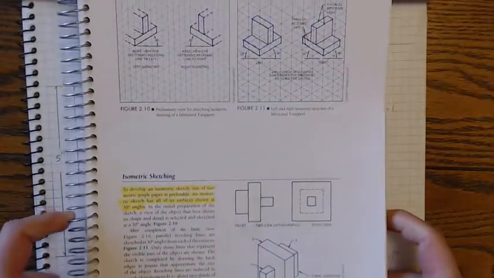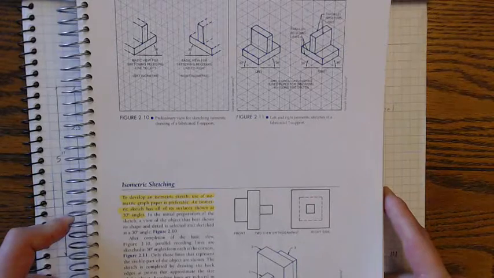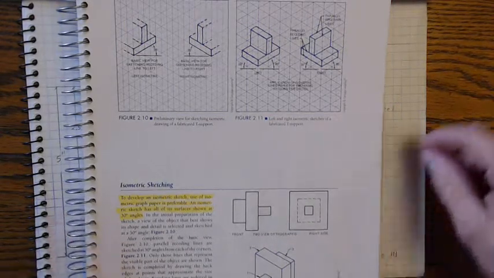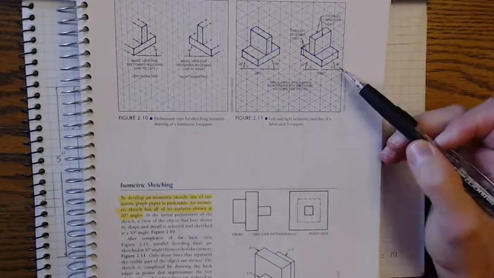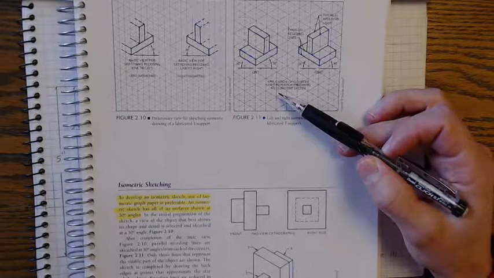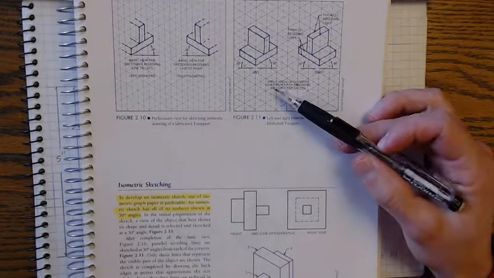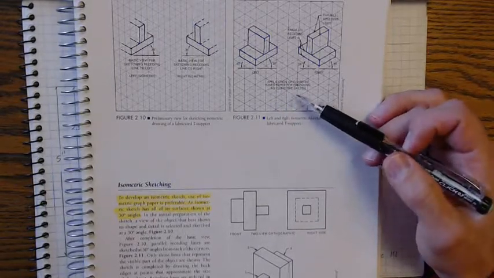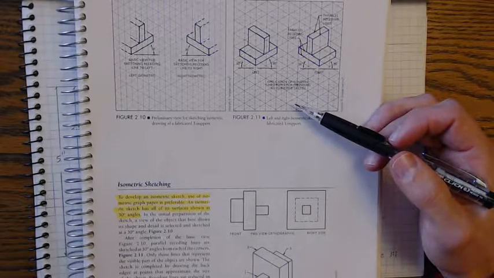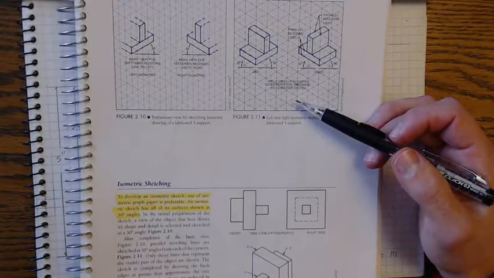Or isometric sketching. To develop an isometric sketch, use of isometric graph paper is preferable. An isometric sketch has all of its surfaces shown at 30-degree angles here. These get pretty busy. We're just going to stick with the oblique views for now, and that's what we're going to be implementing in the next few projects that we do.